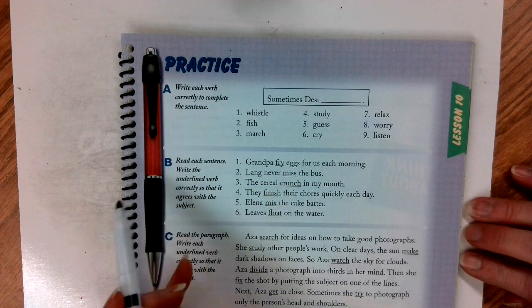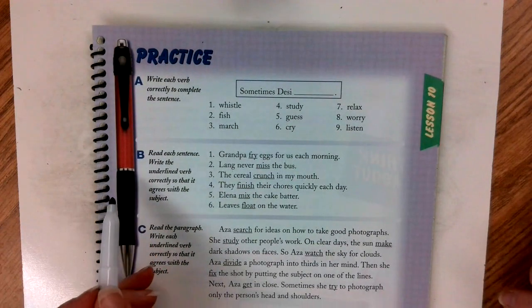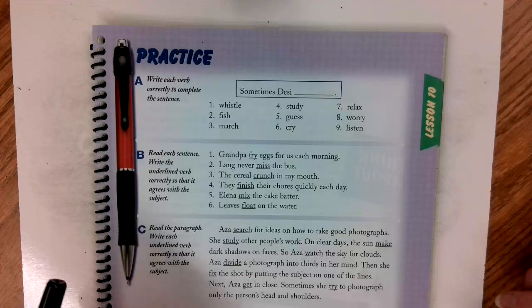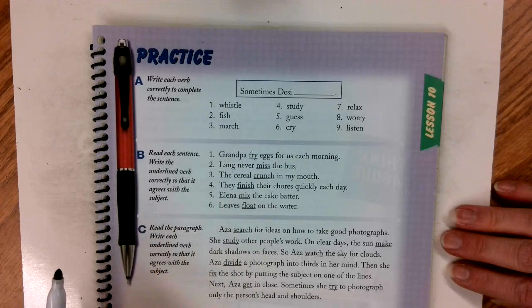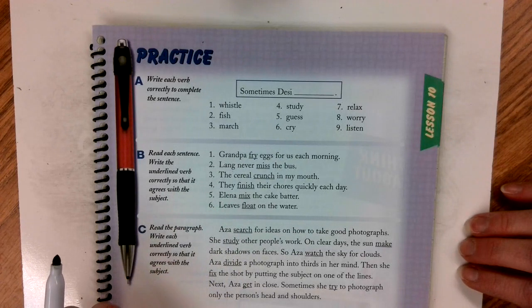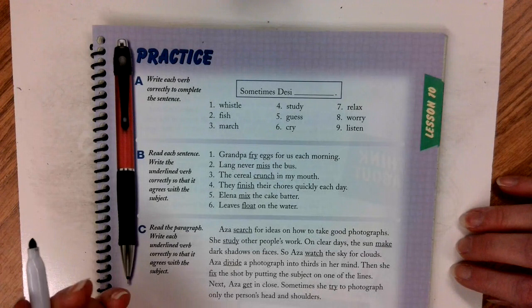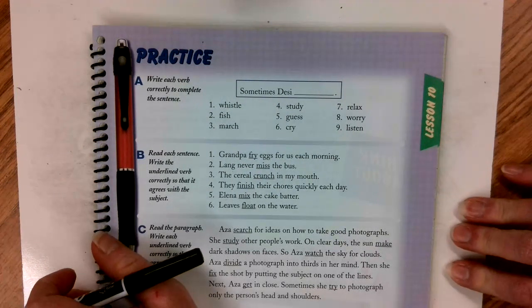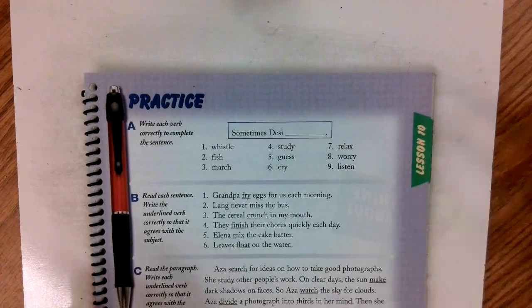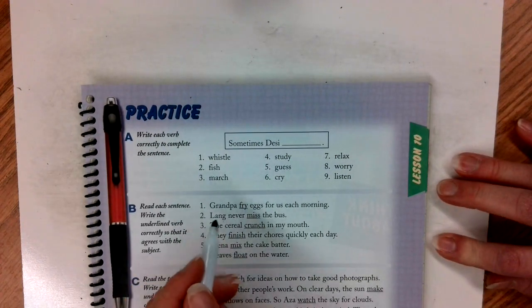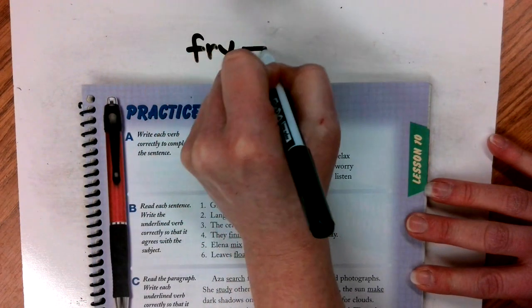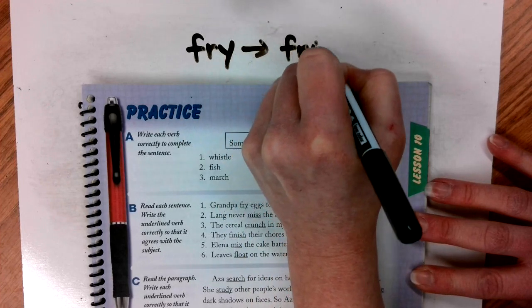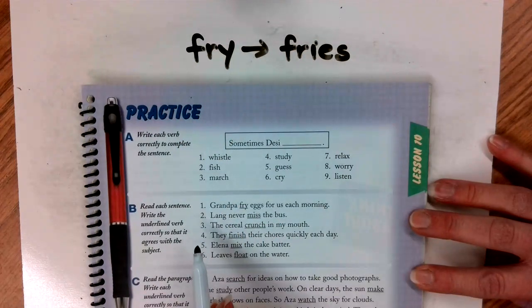Here it says for part B, read each sentence, write the underlined verb correctly so that it agrees with the subject. So number 1, we have Grandpa fry eggs for us each morning. That does not sound right. Fry needs to be what? Fries. It's a consonant Y. So fry becomes fries for it to make sense.